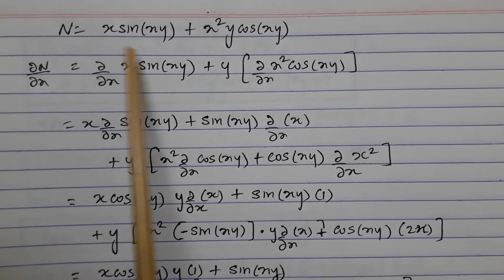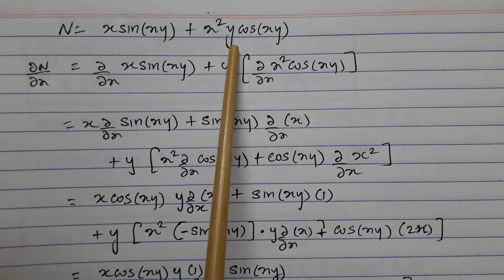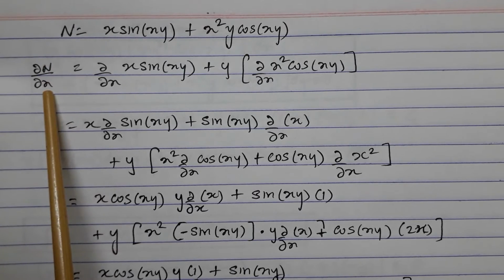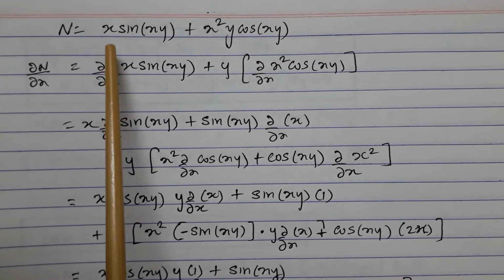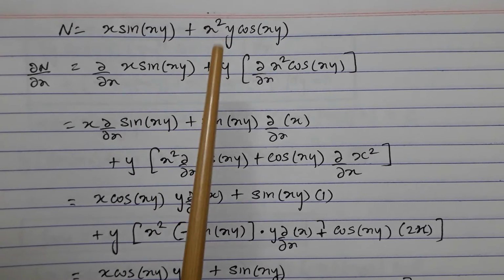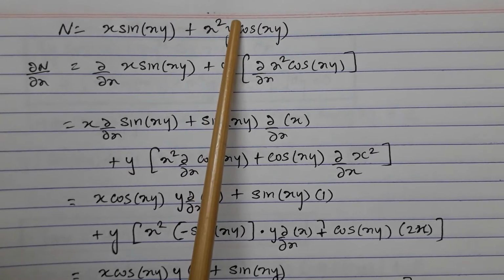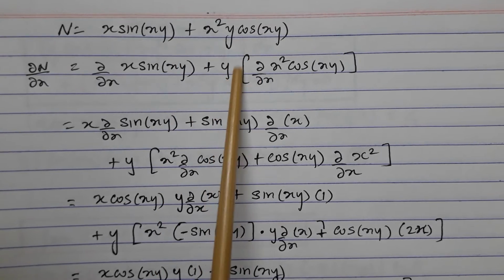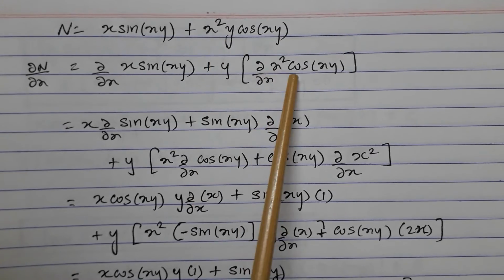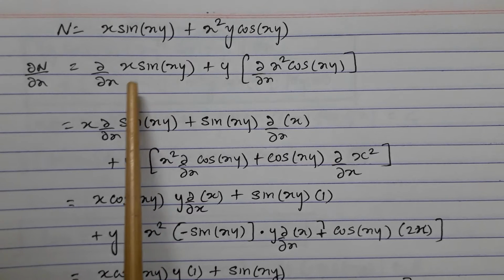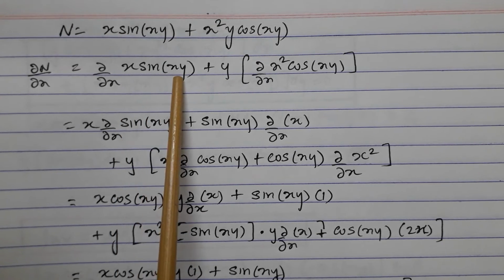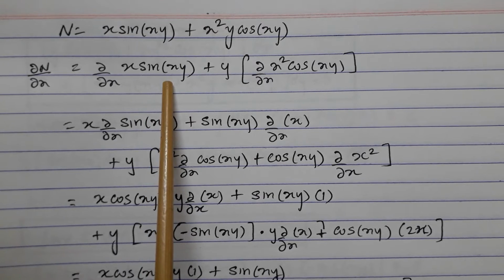Now, N equals x sin xy + x²y cos xy. We have to find out the partial derivative of N with respect to x, that is ∂N/∂x, and that is equal to ∂/∂x of x sin xy plus, now we have to treat y as a constant since we are differentiating partially with respect to x. So this would be y into bracket ∂/∂x of x² cos xy. Now, this is a term which is a product of algebraic term x and a trigonometric term sin xy.